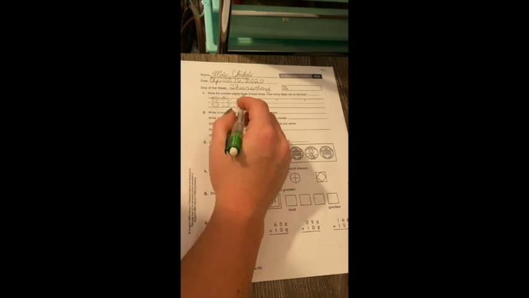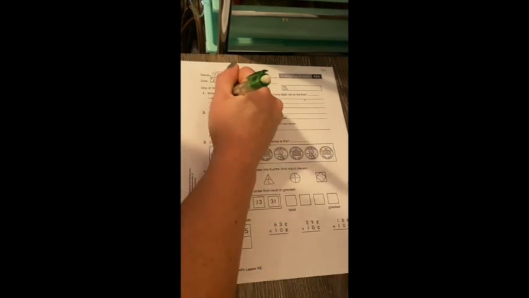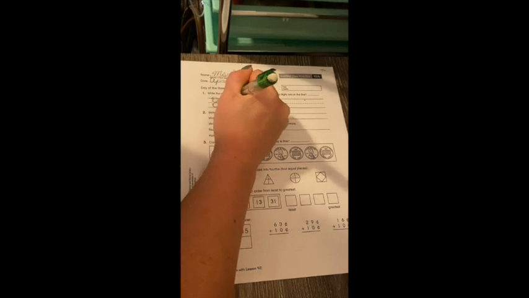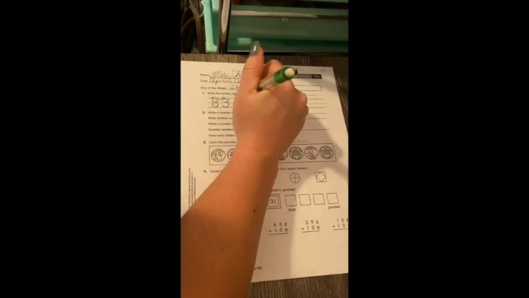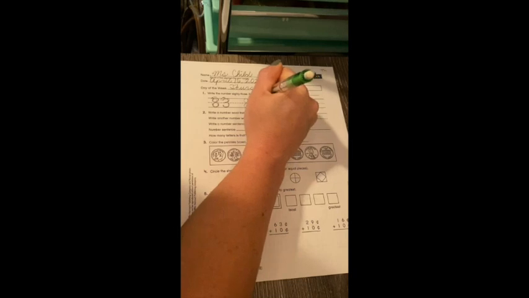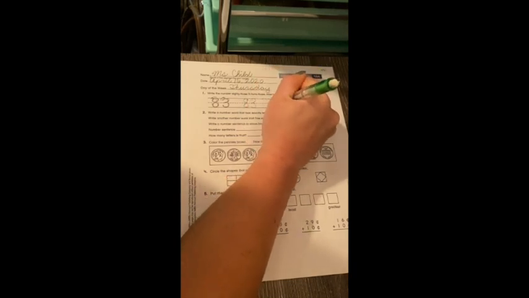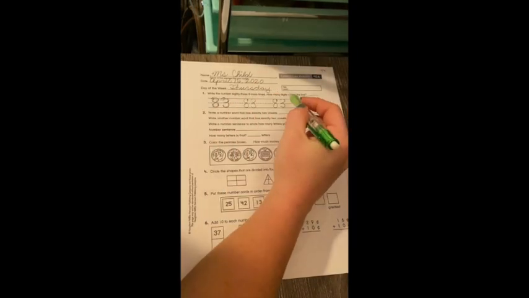Number 1 says, write the number 83 3 more times. So I'm going to trace the number once and then write it 3 more times. How many digits are on the line? If you need to pause the video to finish writing your numbers, make sure you do that. You can pause it at any time if you get behind.